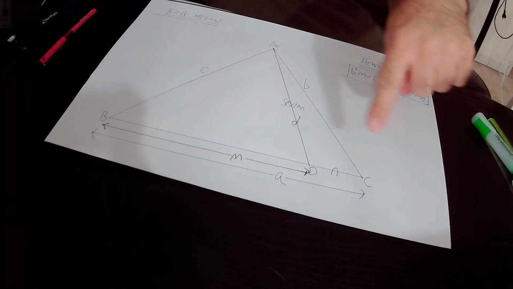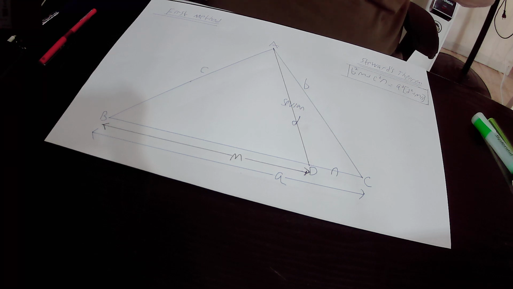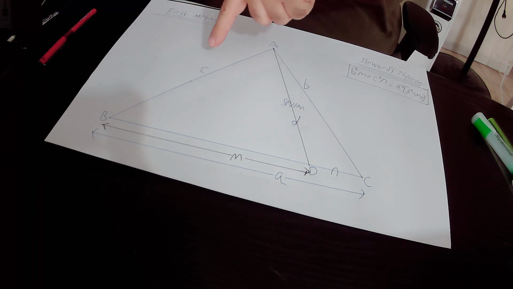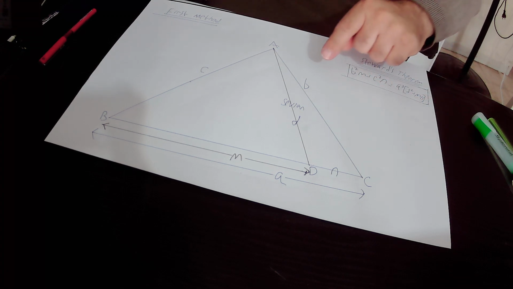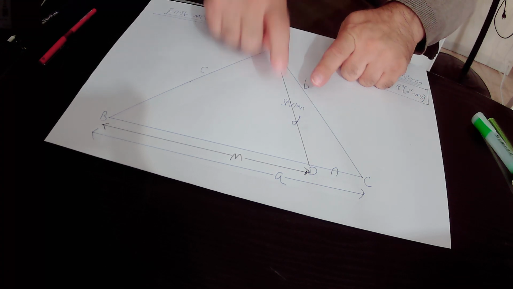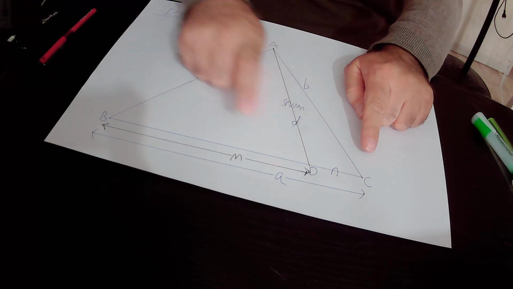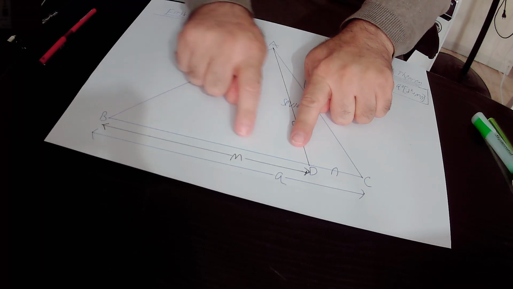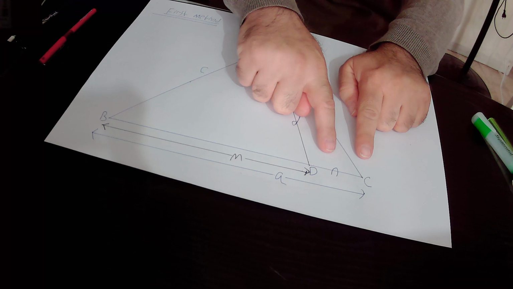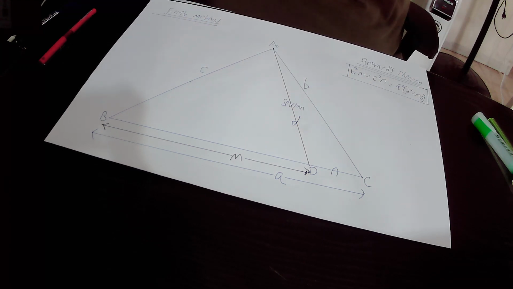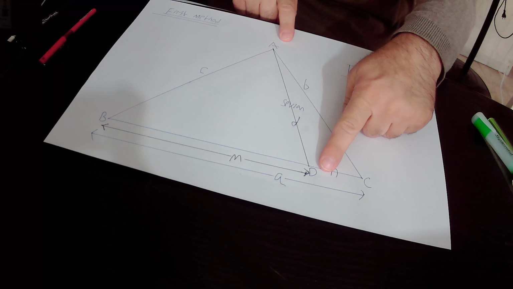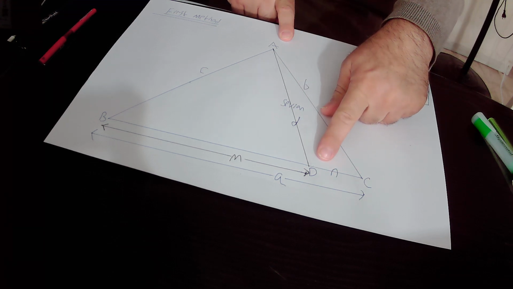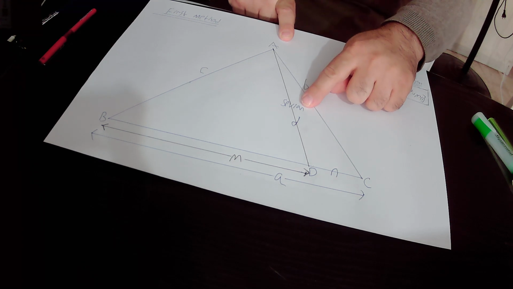This is triangle ABC. The length of side AB equals C units, side AC equals B units in its length, side BC equals A units. In addition, line segment BD equals M units, line segment DC equals N units, and the Cevian in this triangle ABC is line segment AD. And the length of the Cevian AD is D units. That is to say, AD equals D units in its length.